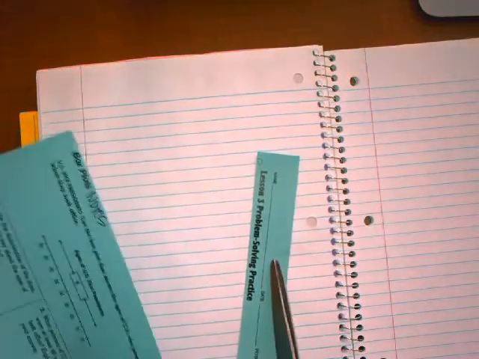And then we'll turn the page again, and we have this teal color page. And we are going to trim off the part that says Lesson 3 Practice Problem Solving.